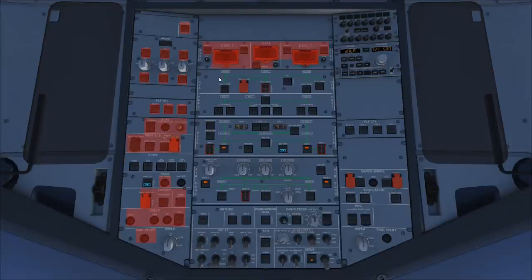So you can certainly be warned of a fire, but it doesn't look like you can do anything about it, sadly. Anyway, moving on to the next panel, you have the hydraulics systems. So in the Airbus you have 3 different hydraulic systems labelled green, blue and yellow. And this panel allows you to enable or disable the pumps for those hydraulic systems.